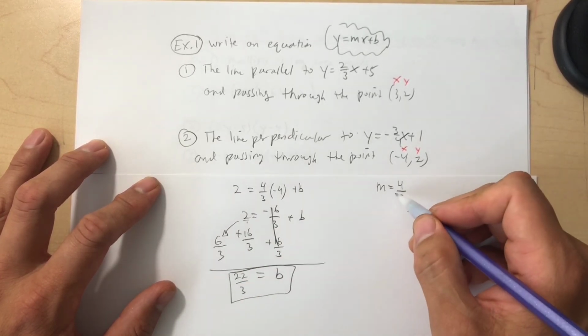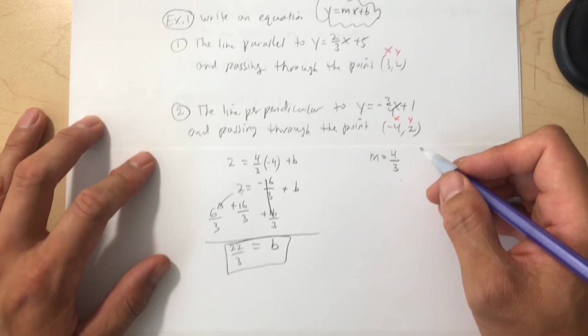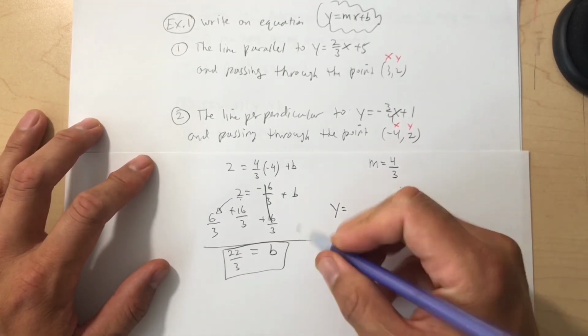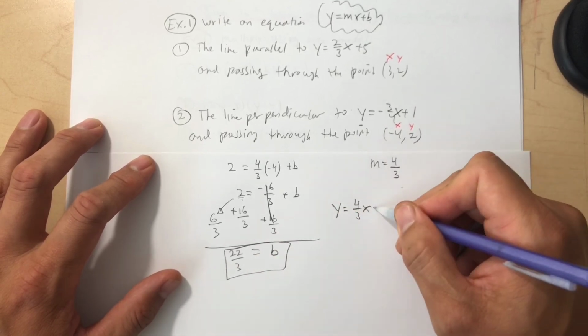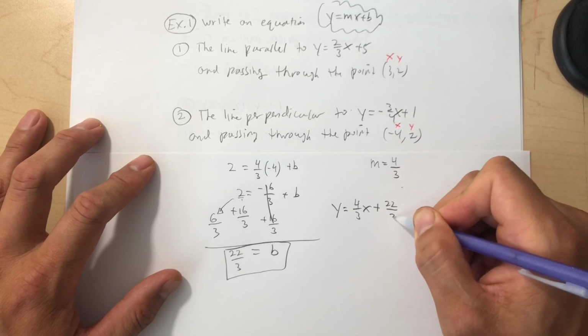We know what our slope is. So let's go ahead and just write down the equation. So y is equal to 4 over 3x, and we found our y-intercept is a positive 22 over 3.